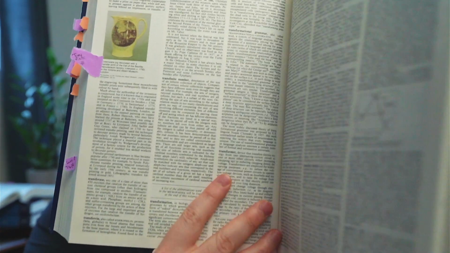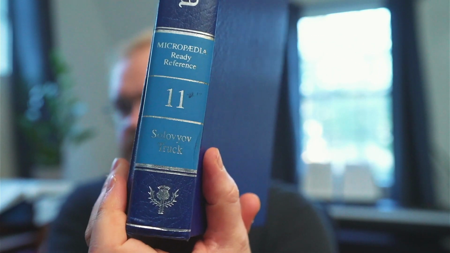So the black one is 1984. The brown one is 1989. So in just 5 years, all of these changes were made. And I'm also going to show you an example of how you go from the Propaedia to the Micropaedia and the Macropaedia, which I didn't show in the previous video.